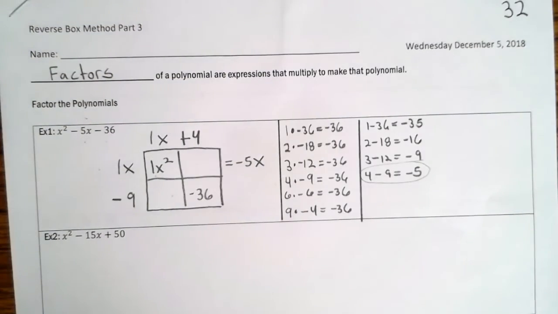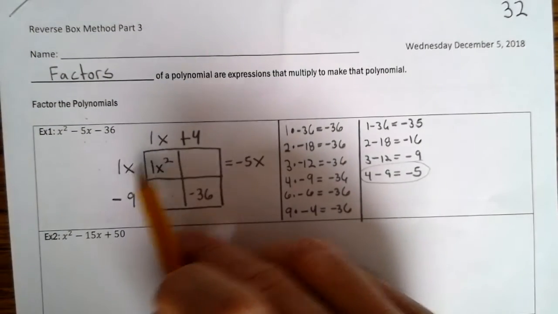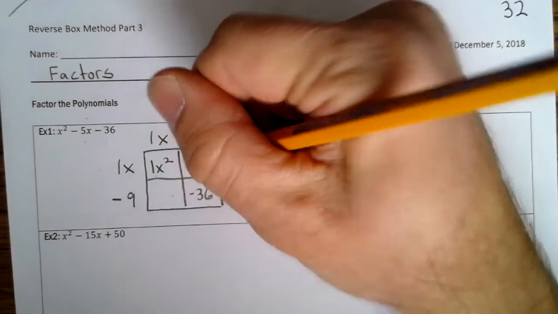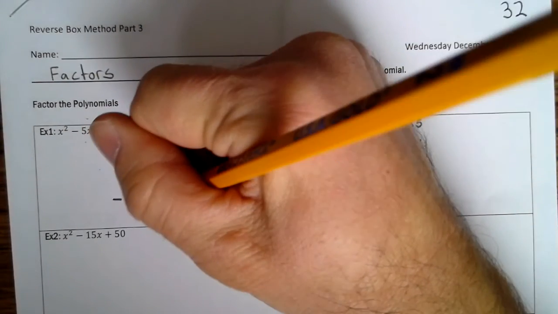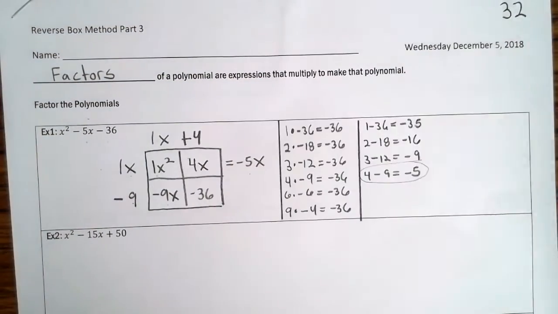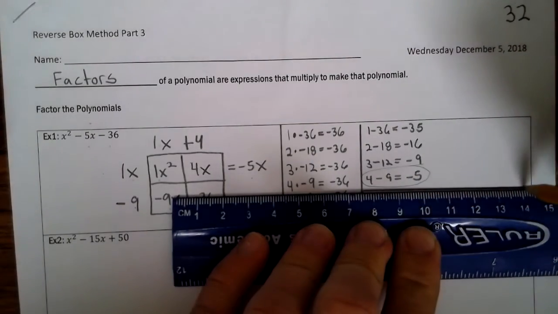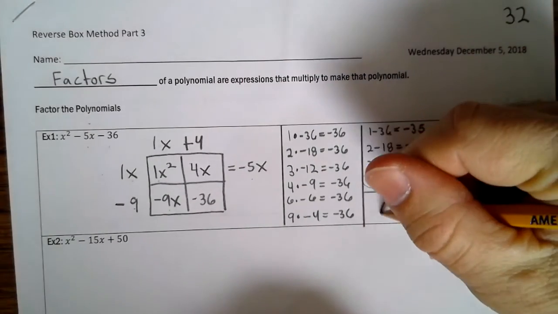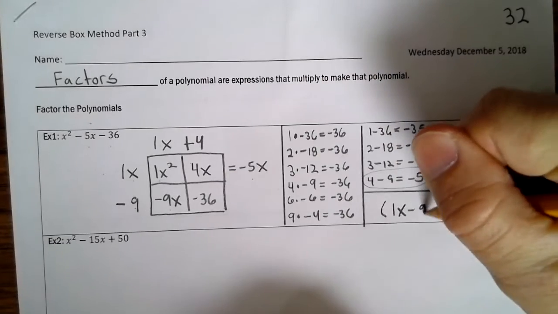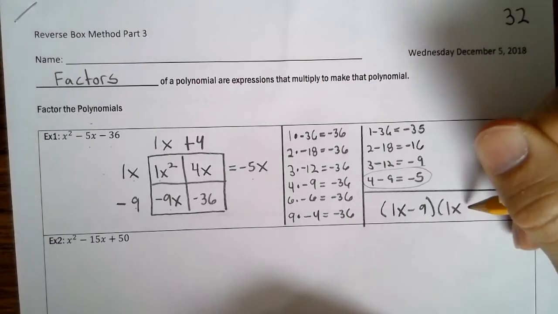So we check to make sure it works. 1x times 4 is 4x. Negative 9 times 1 is negative 9x. This combines to be negative 5. So our answer is parentheses 1x minus 9, 1x plus 4.